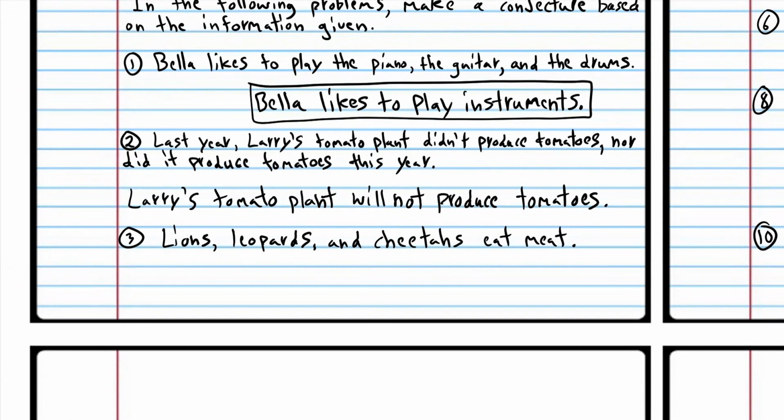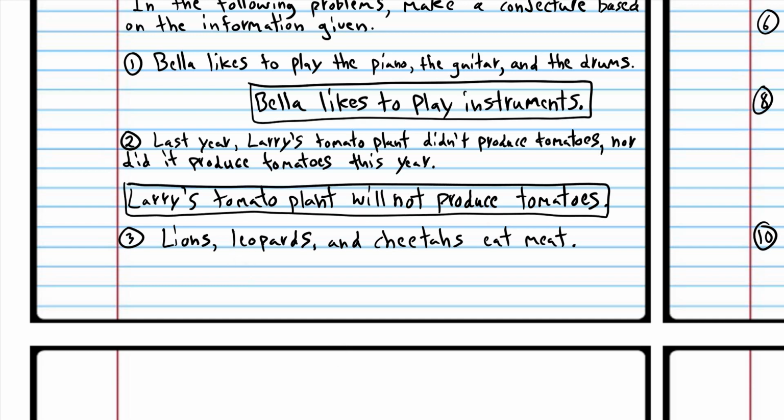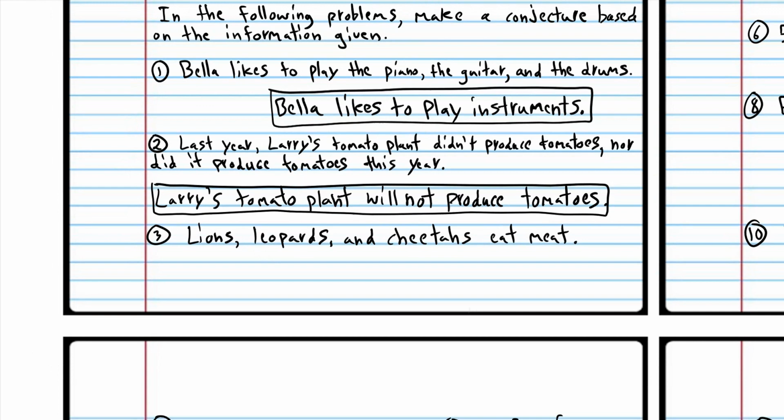Now try number 3. Lions, leopards, and cheetahs eat meat. See if you can come up with some sort of conjecture based on that information. Pause the video. When you come back, we'll do it together. All right, we're back. Cats. I'm going to say all cats eat meat.